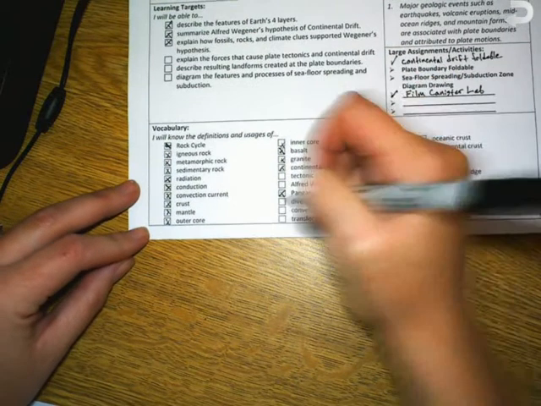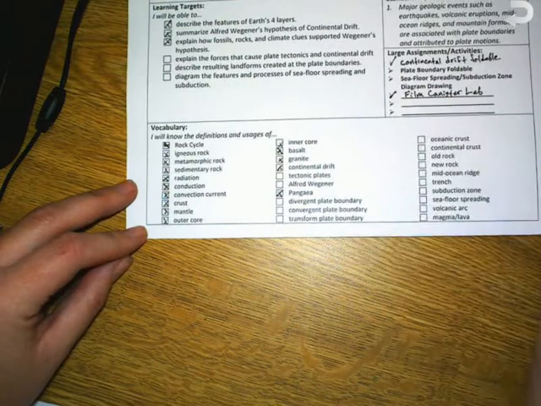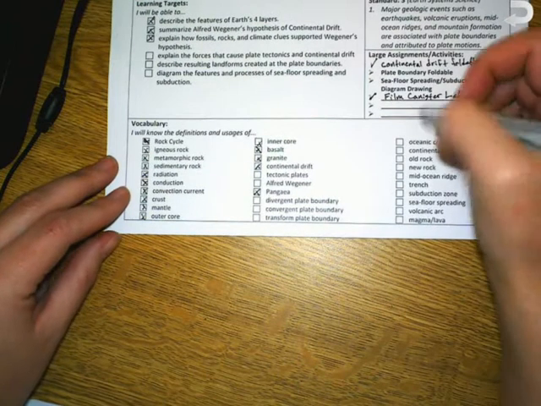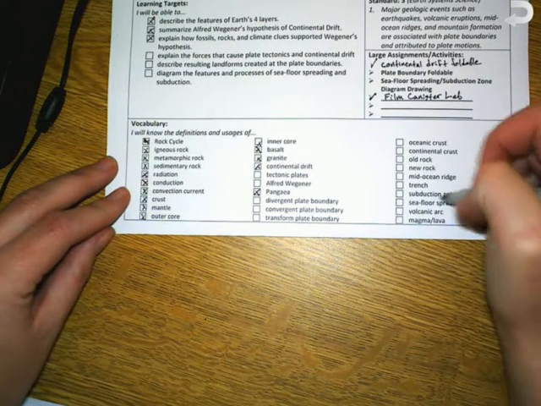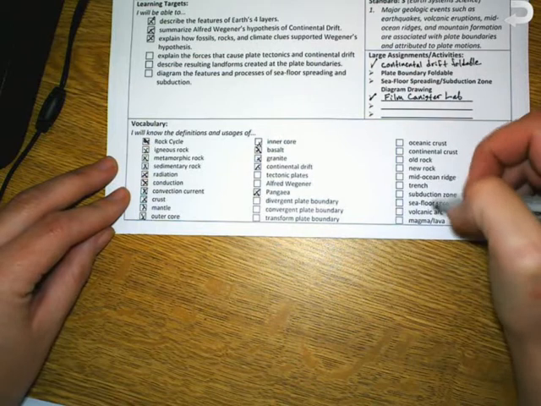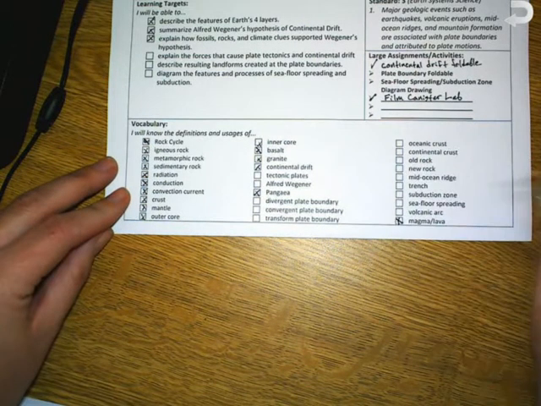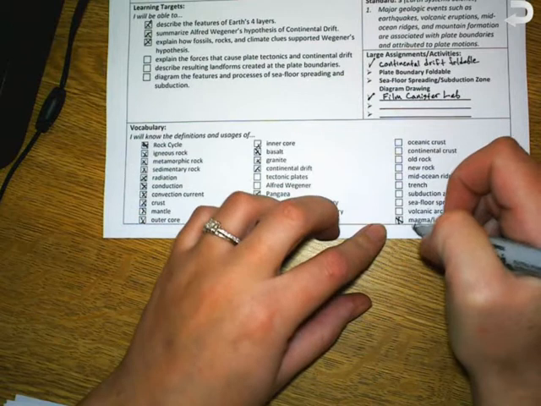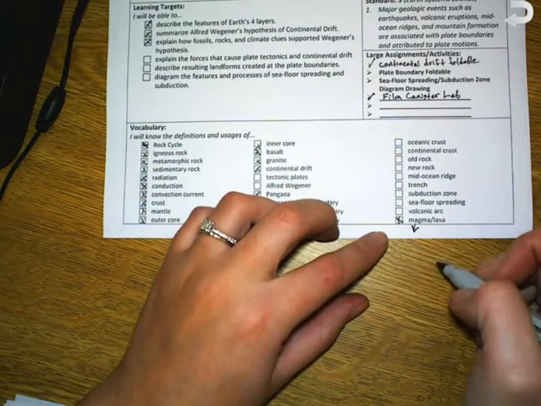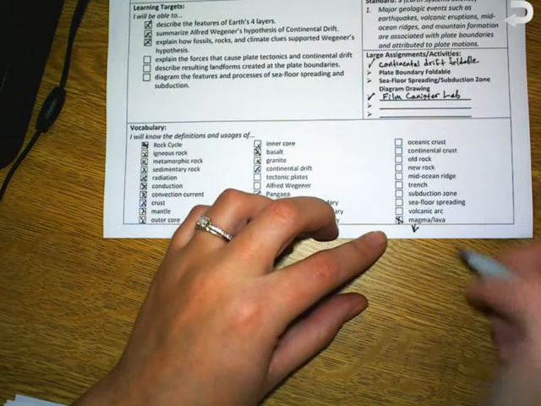Continental drift, we've talked about. Tectonic plates, we haven't really talked about, but we will more today. Alfred Wegener, Pangea. We'll talk about the plate boundaries. Oceanic crust, continental old rock. Yeah, we haven't really talked about those yet.